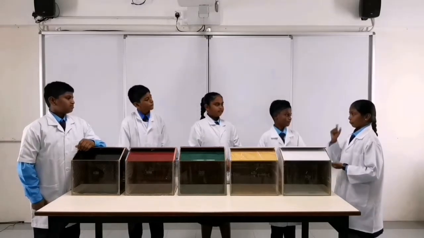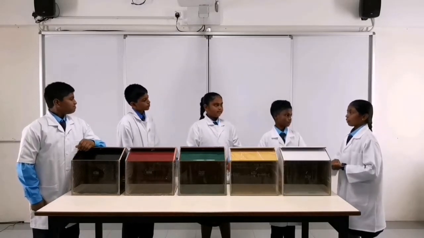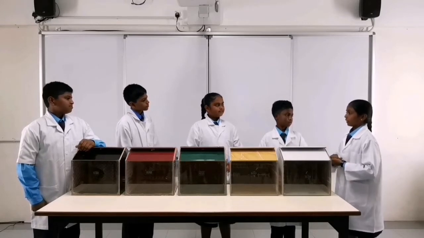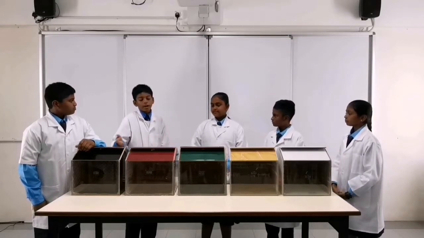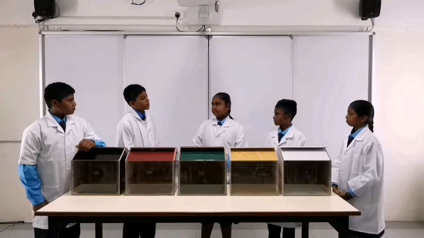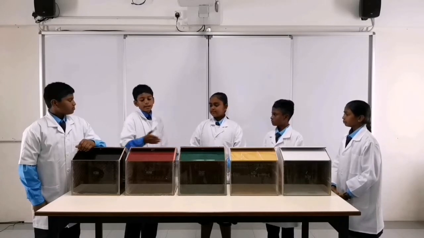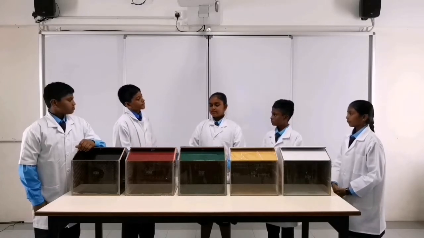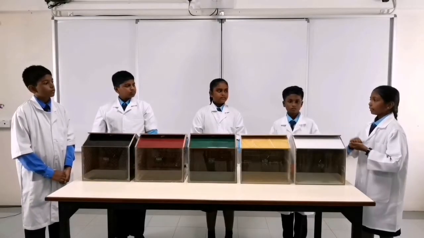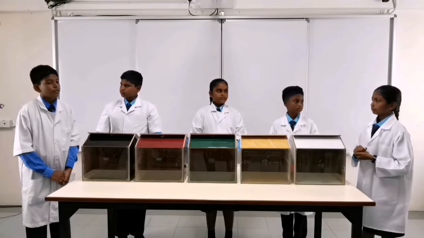Kive, I have one question. Why must the color of an object be changed? The color of an object must be changed to show that darker colors absorb more heat. Thank you, Kive. Now you can explain the method of the experiment.